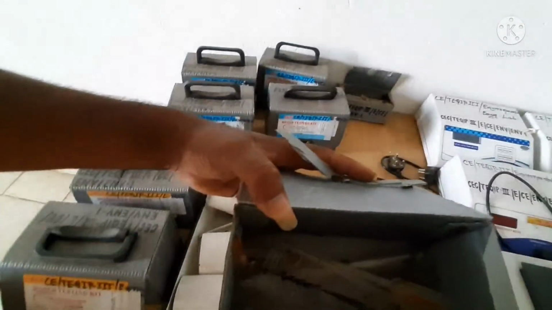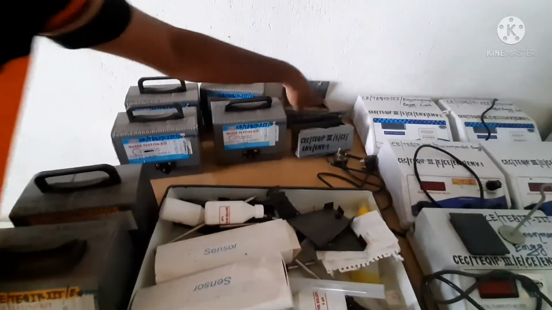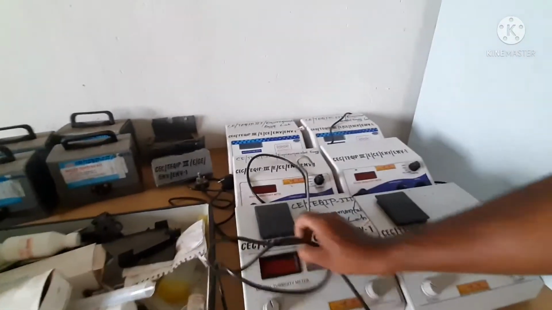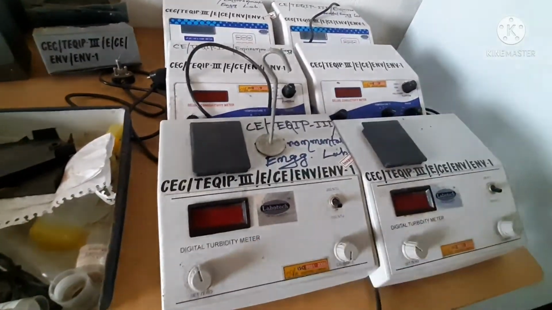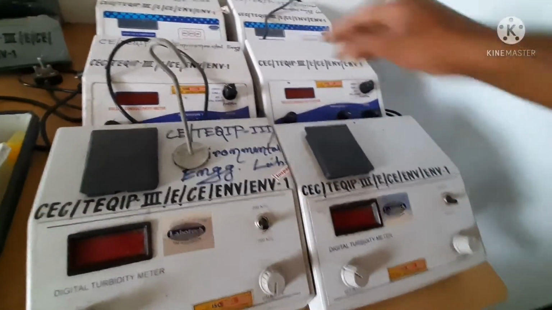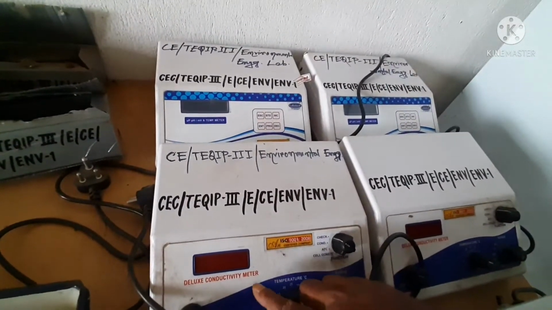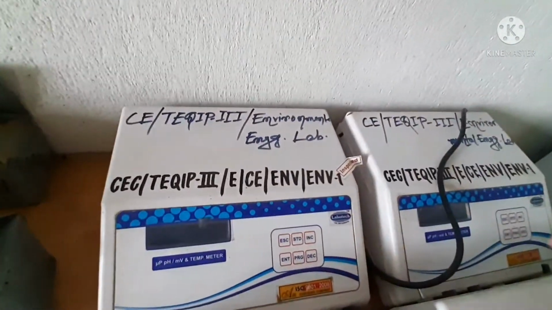We can find out the percentage of chlorine present in water. And you can see the digitally operated machine. From this machine you can measure the turbidity of water. And here you can also find out the value of conductivity of water, and it also has a pH meter which is digitally performed.